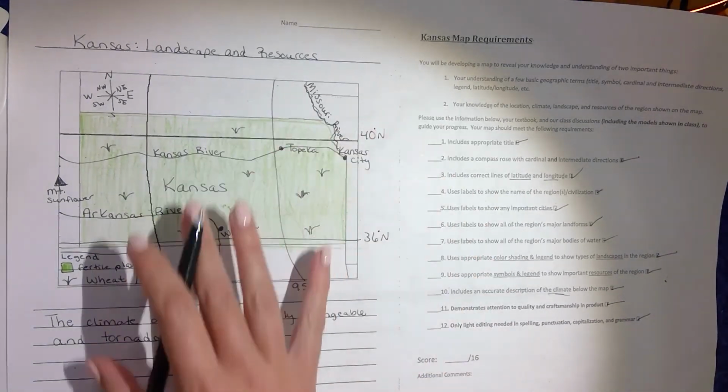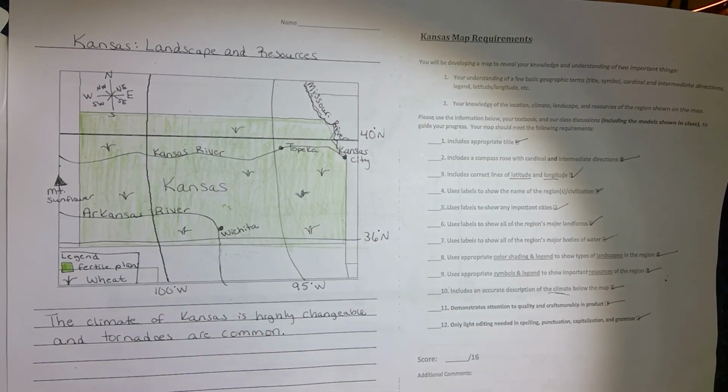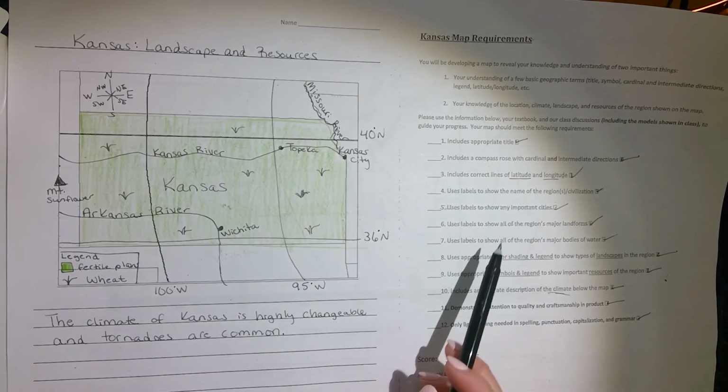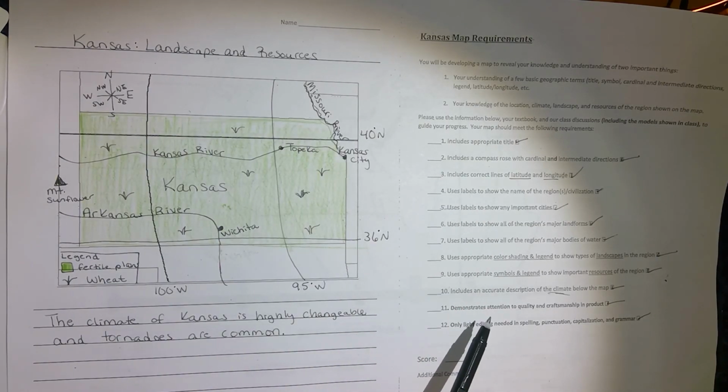Now, after every map that you create in class, you will have a quiz over the map. You will have a quiz over all of the different steps that you completed, and there will be a quiz after this video.